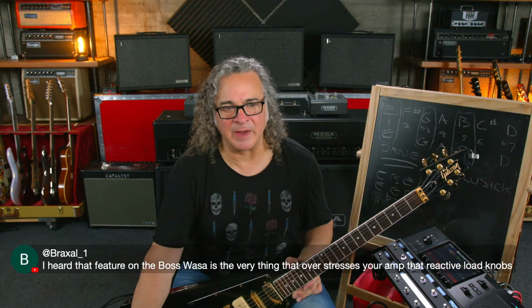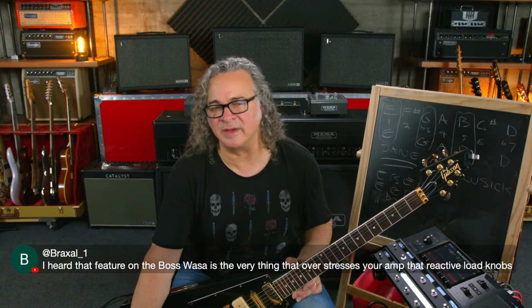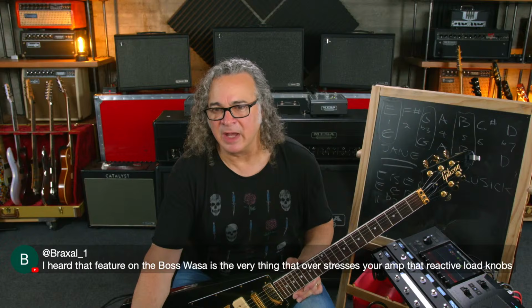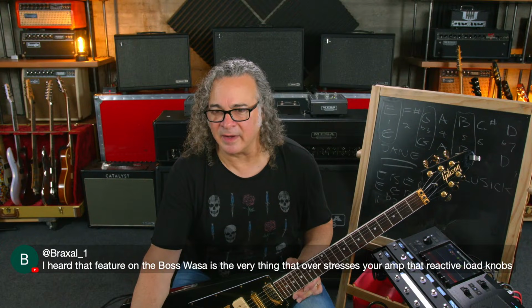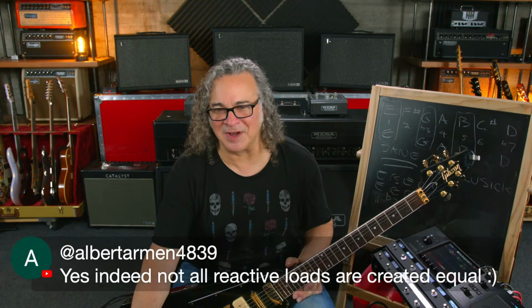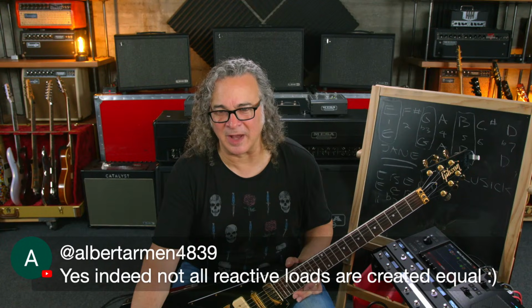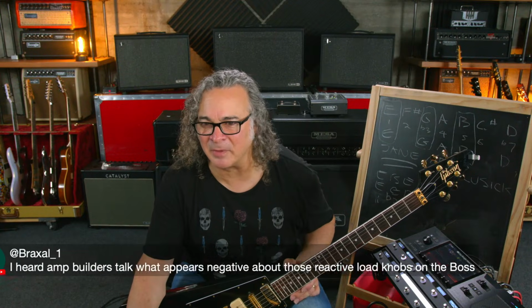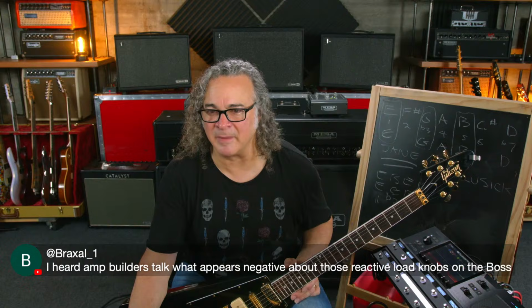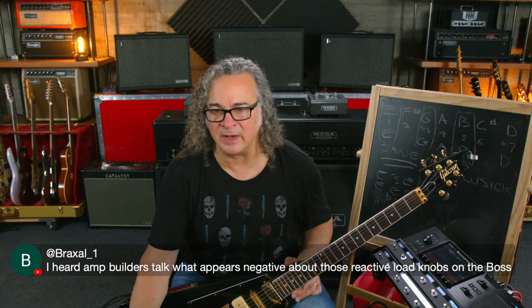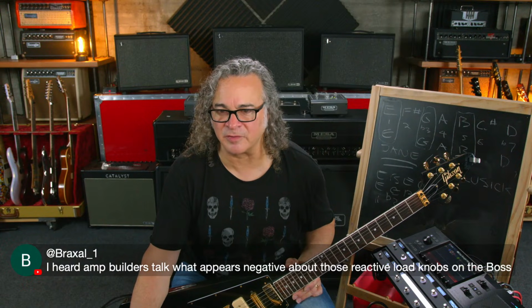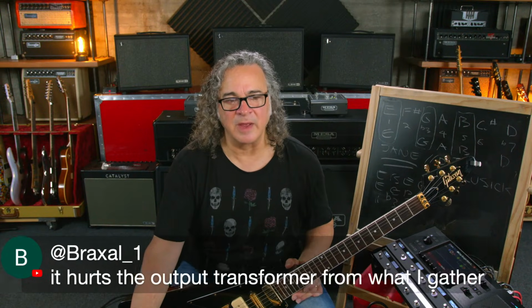I'm going to talk to my amp guy about that. He's the guy. He works on everybody's amps in the Bay Area. I'll ask him about that. Yes, indeed, not all reactive loads are created equal. Agreed. I've heard amp builders talk about those reactive load boxes, the knobs on them, in what appears to be a negative way. Well, again, it hurts the output transfer from what I gather.